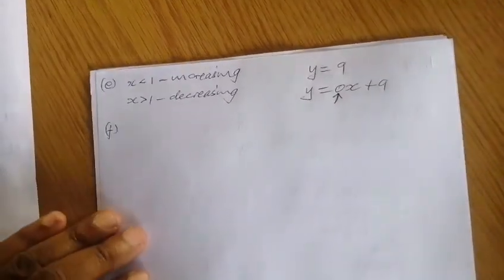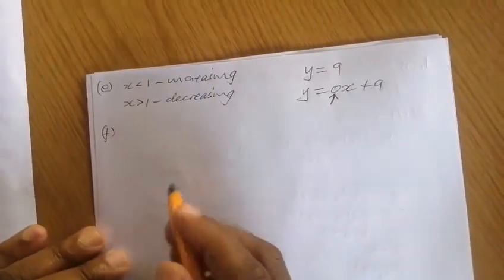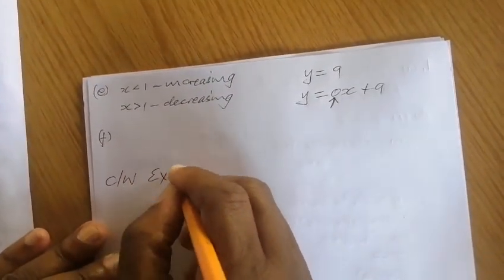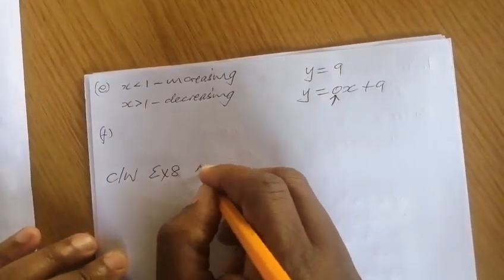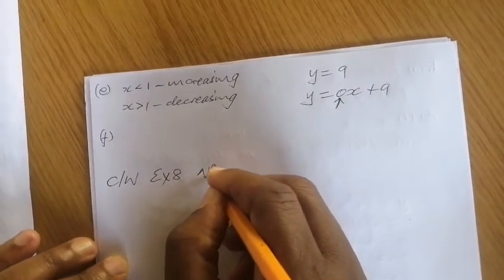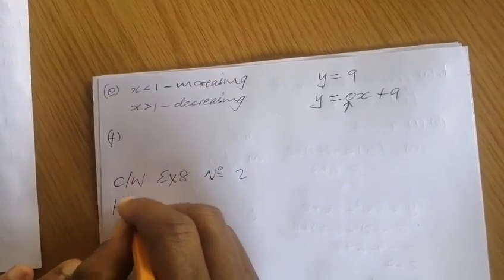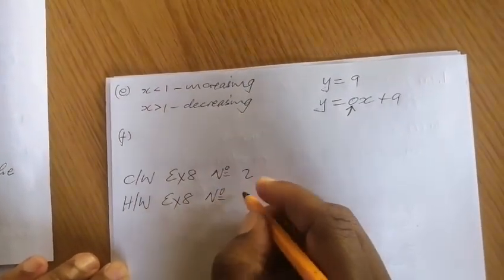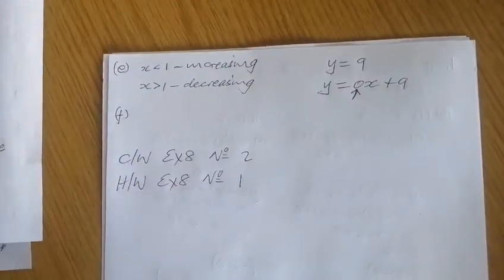We are going to do the following in our books. Classwork, it will be exercise 8, and I want you just to do number 2. And then you'll do homework, exercise 8, you'll do number 1. Thank you very much.